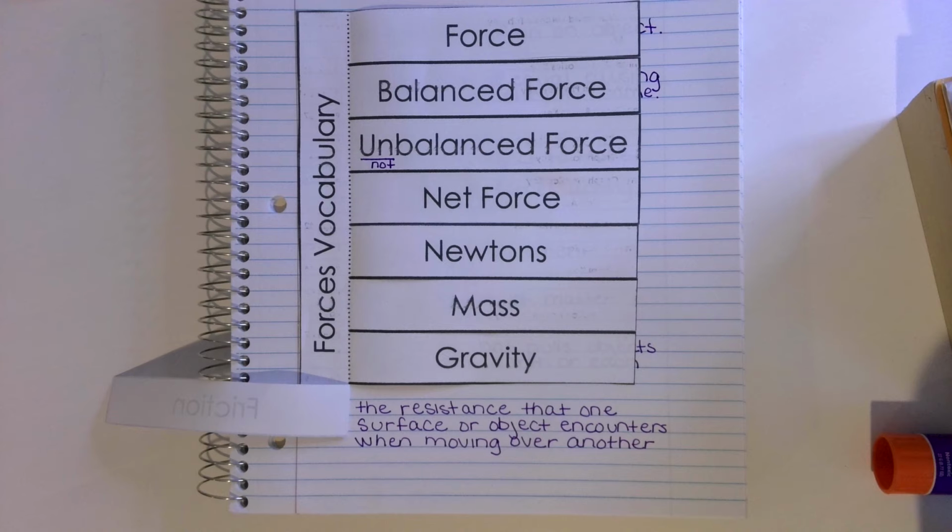So the resistance that one surface or object encounters when moving over another.